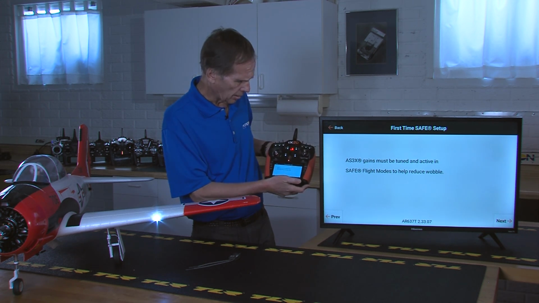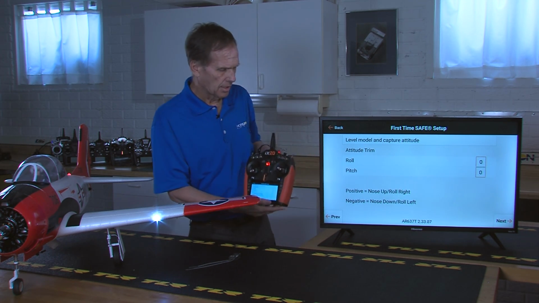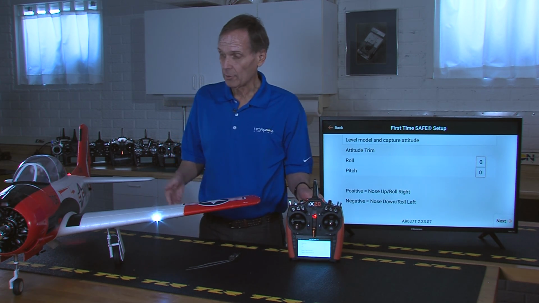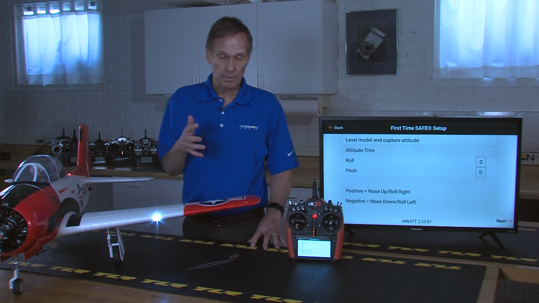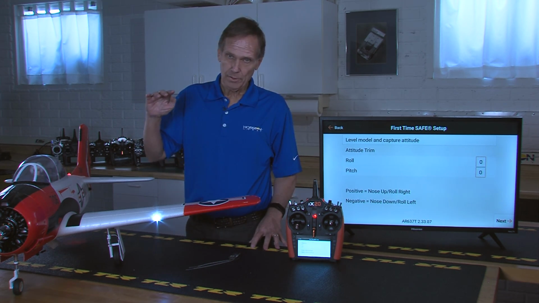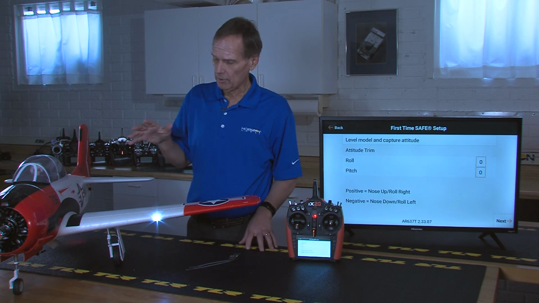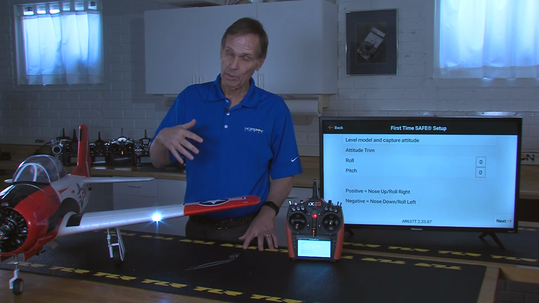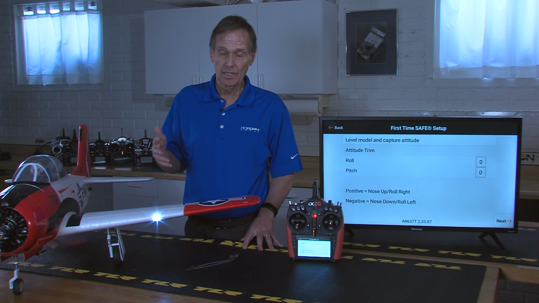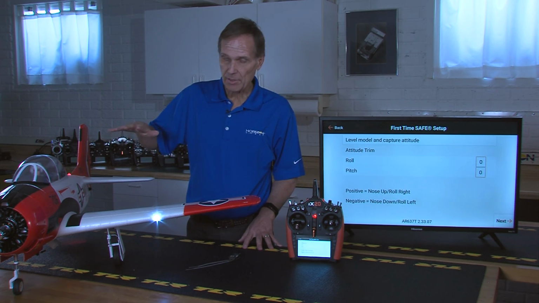And as it says, we need to already have set up AS3X modes. Next is level model and capture attitude. In this case, it's important that the model be level. We talked earlier about angle demand. This is going to establish that straight and level flight. So the model needs to be level. Of course, we can go in later in advanced SAFE settings and adjust that somewhat, but for now, the model needs to be level.